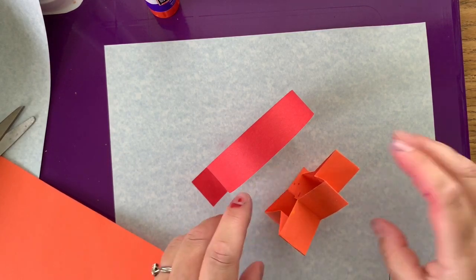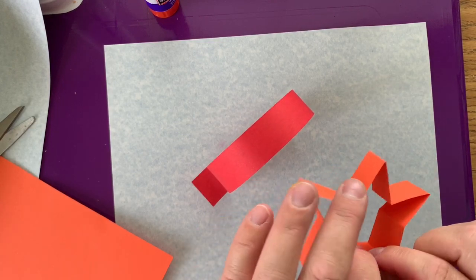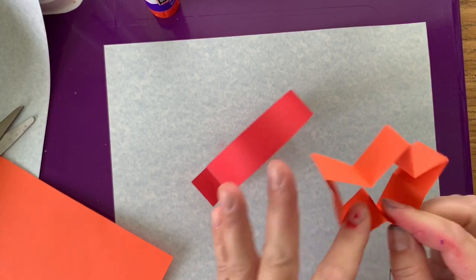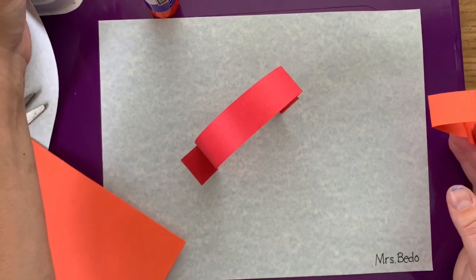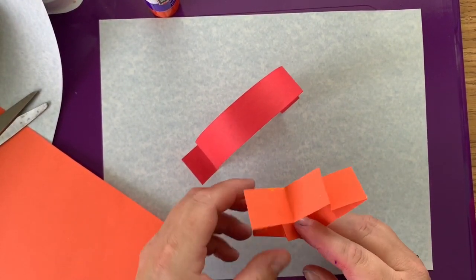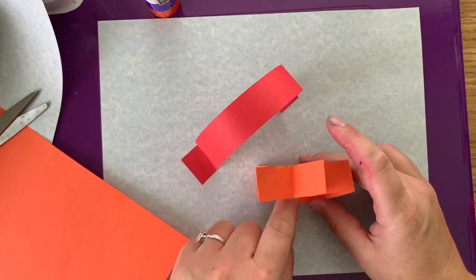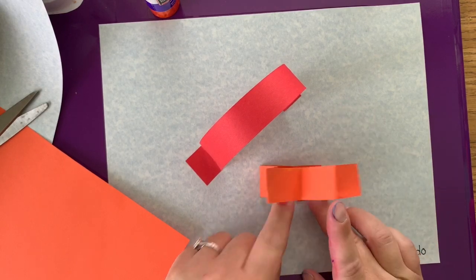And now, bend it there. Sorry, I gotta slide this closer. I feel like I'm far away. And then maybe I will just attach it.